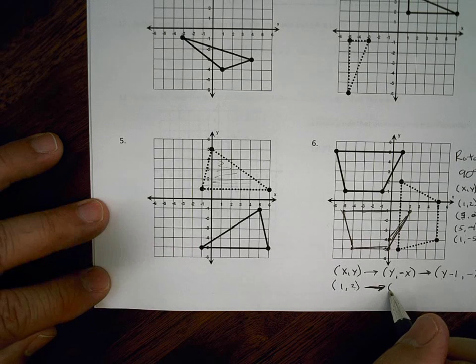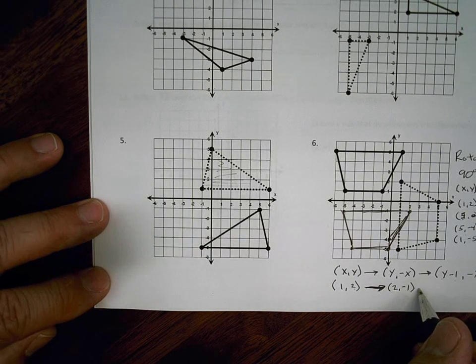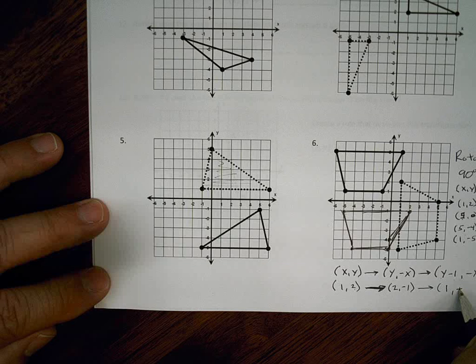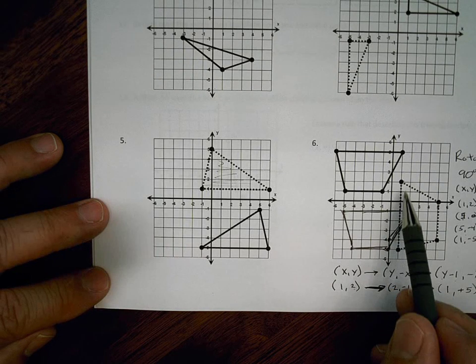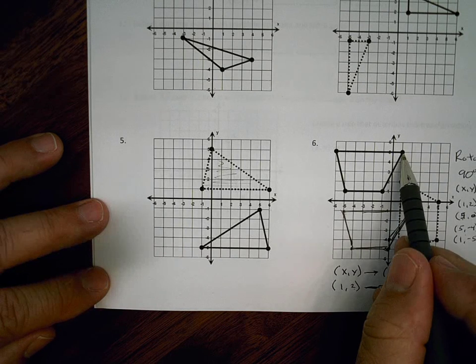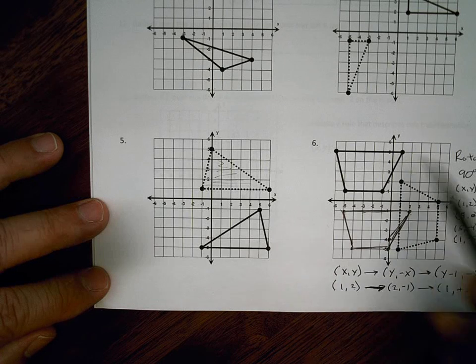I guess I'll do it in 2 steps. 2, negative 1, and then 2 minus 1 is 1, and negative 1 plus 6 is positive 5. So this guy went from 1, 2 to 1, positive 5. Look at that. So that guy rotated to here and then moved up 6 and to the left 1.